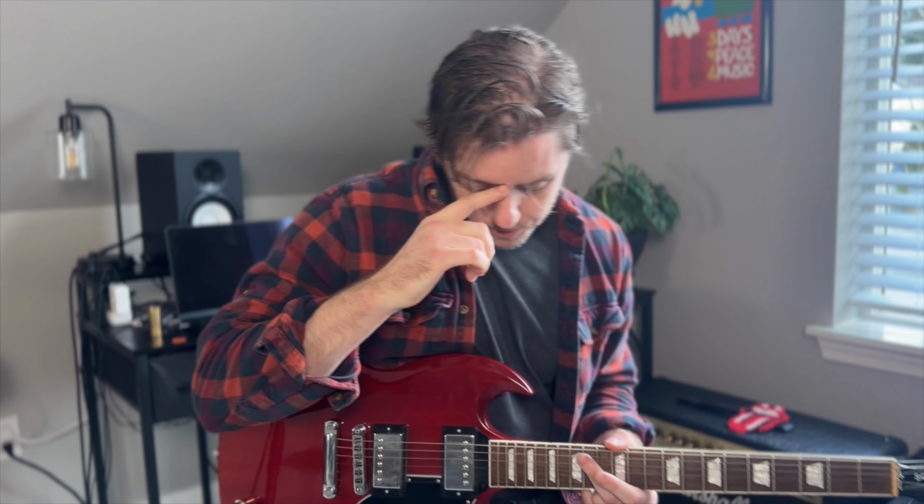Okay, so the SG is just plugged straight into my Vibrolux, and we're just going to see what we can do here. I'm not going to be able to make you a slide virtuoso. I'm not a slide virtuoso, but I do enjoy it, and I love to put it in tracks. It gives a really cool element that you just can't get otherwise.